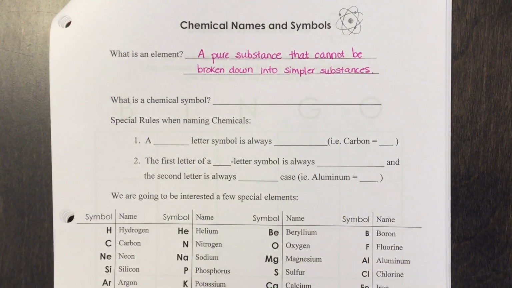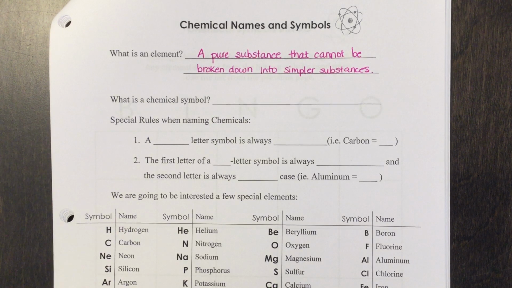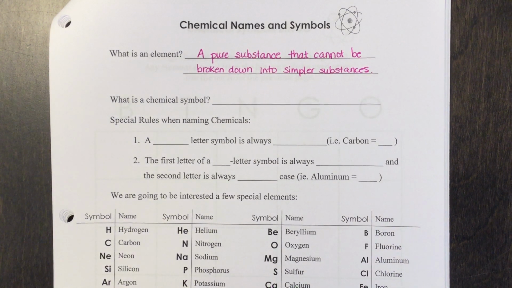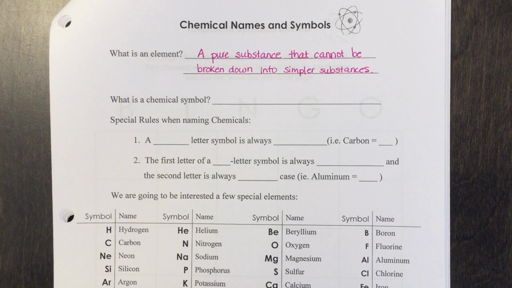Okay, so an element is a pure substance that cannot be broken down into simpler substances. That's it. Now, what is a chemical symbol?